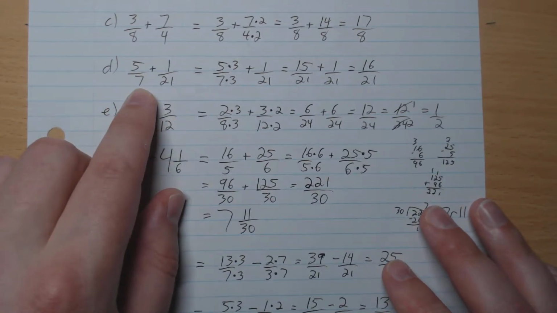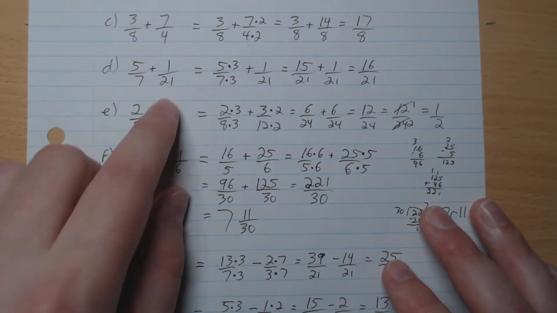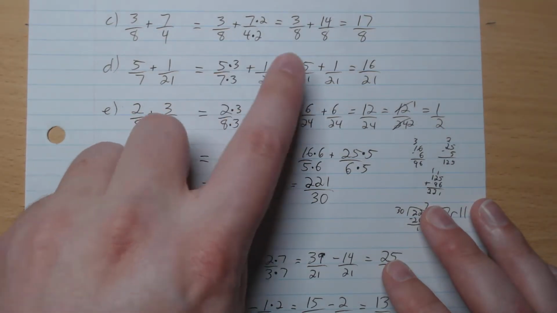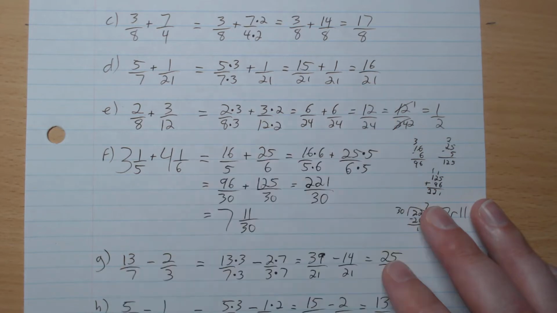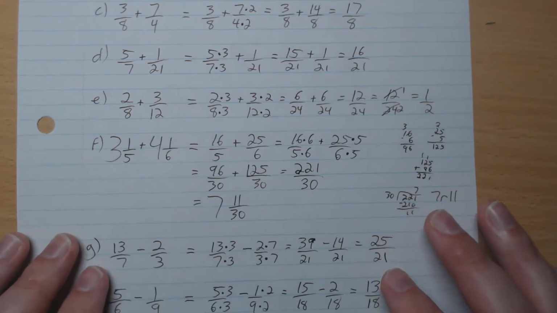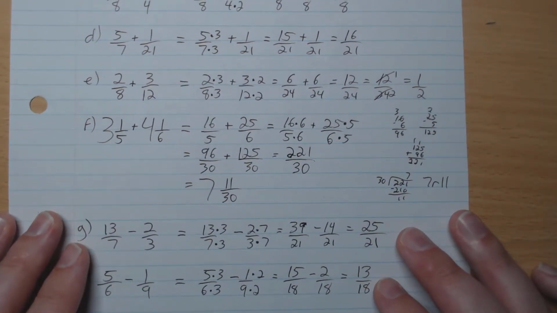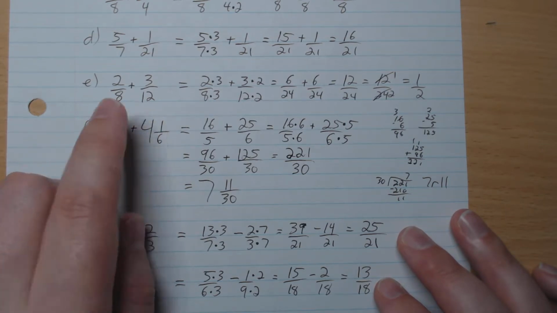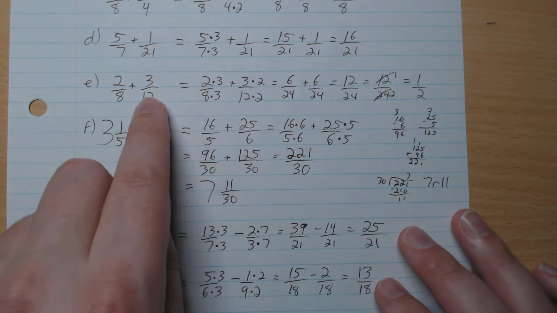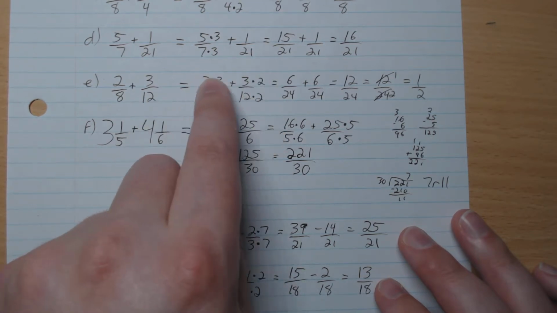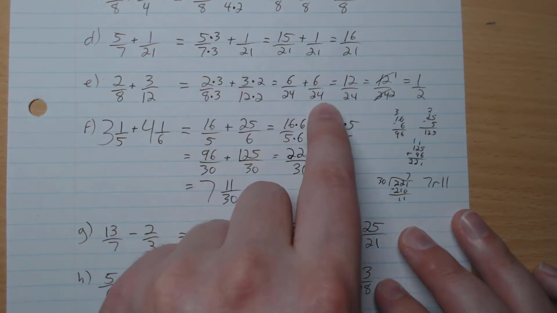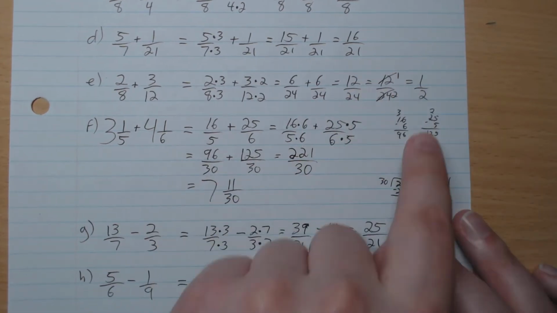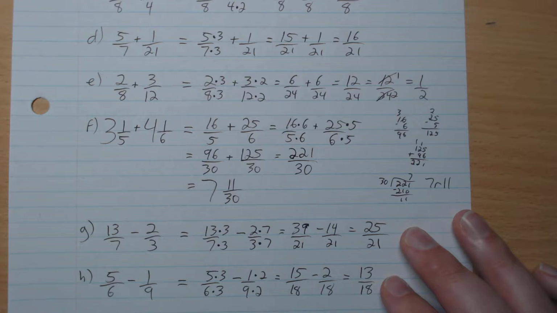D. We're going to bring the 7 up to 21. That's our common denominator. So times 3 and times 3. So we have 15 plus 1. So we have 16 over 21 as such. E. 8 and 12. Common denominator is 24. So we're going to go times 3 for the 8 and times 2 for the 12. This gives us 6 over 24 plus 6 over 24, which is 12 over 24. We're going to reduce that into 1/2 as such. 12 is in common.